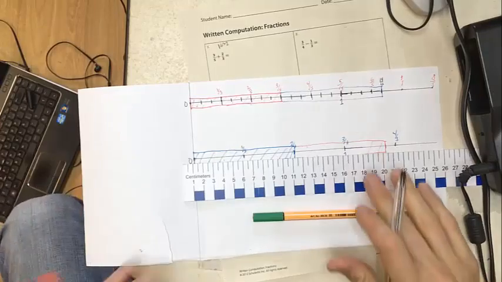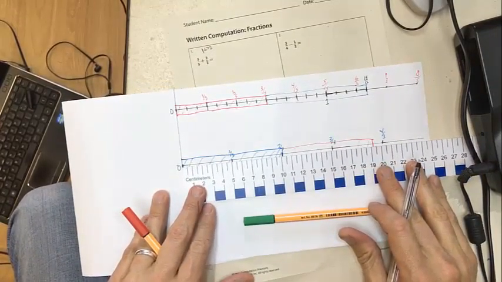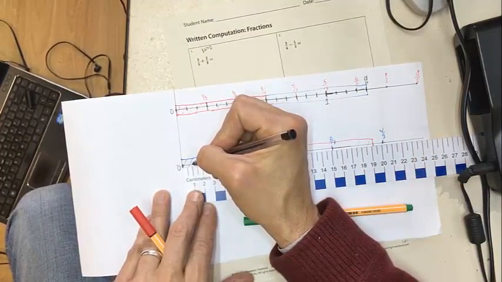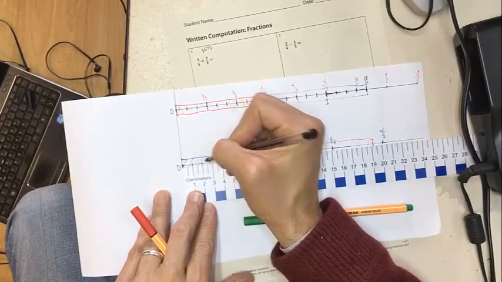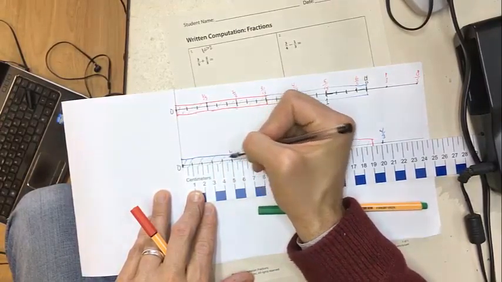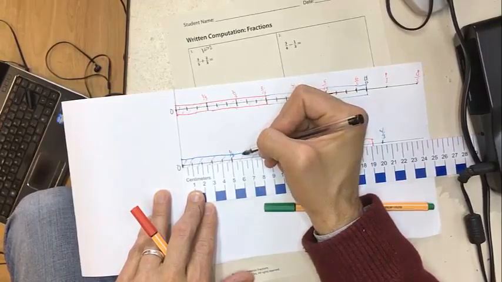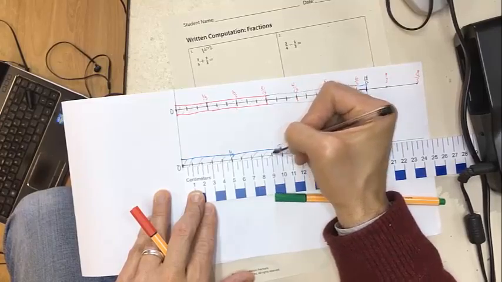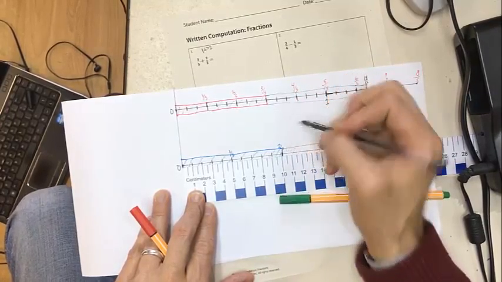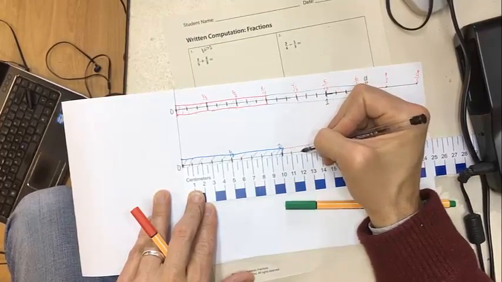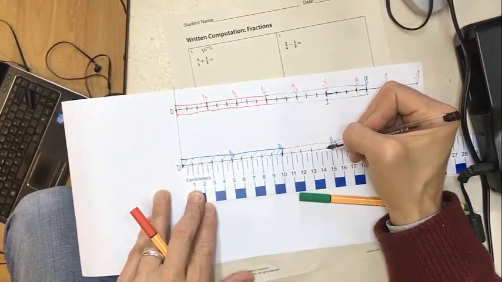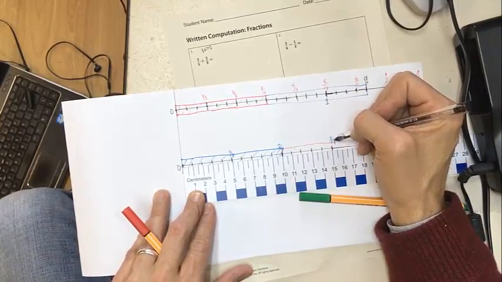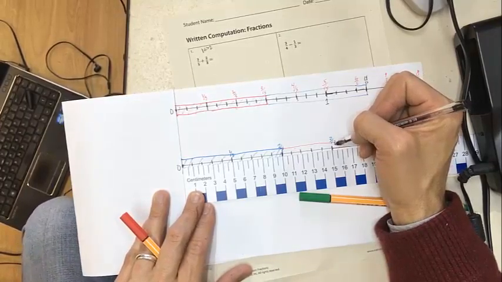Let's see if we get the same thing over here, just to make sure. I'm pretty sure we're going to, but let's just make sure. So here we go. Again, 1 15th, 2 15ths, 3 15ths, 4 15ths, 5 15ths, 1/3, 6 15ths, 7 15ths, 8 15ths, 9 15ths, 10 15ths, 2/3, equivalent. 11 15ths, 12 15ths, 13 15ths, 14 15ths, 15 15ths, equivalent to 3/3. 15 divided by 15, 1. 3 divided by 3, 1.